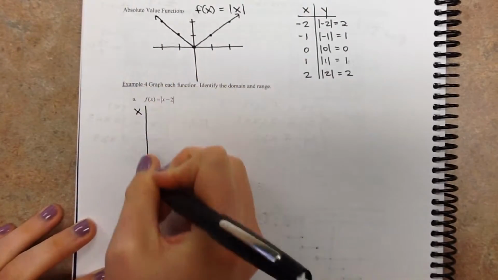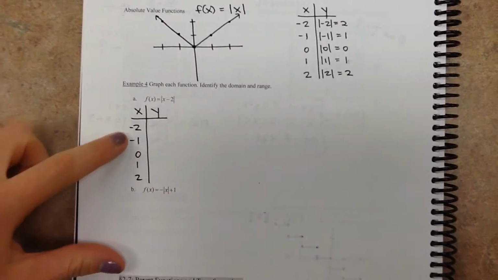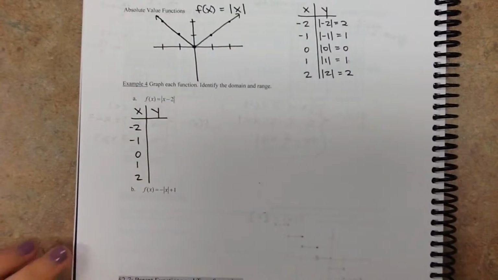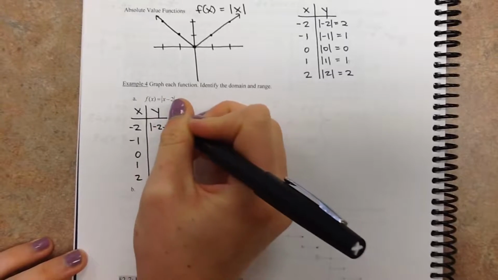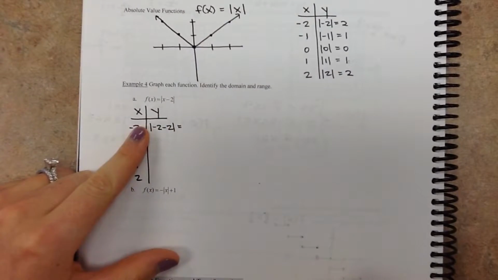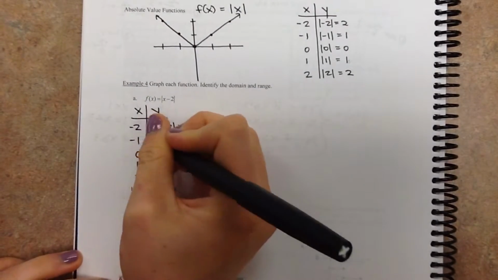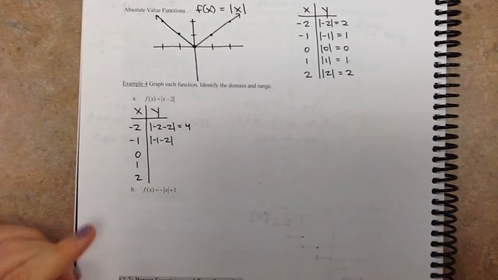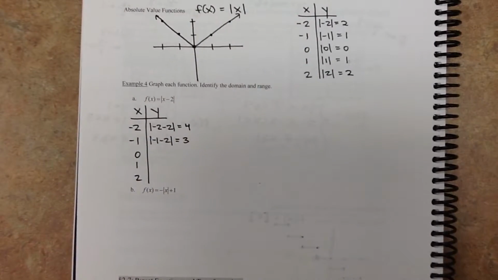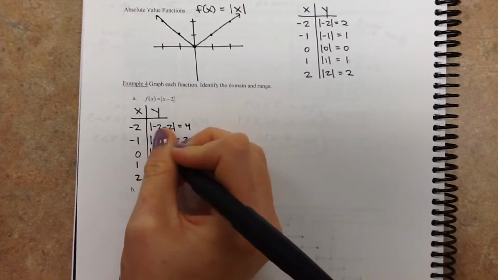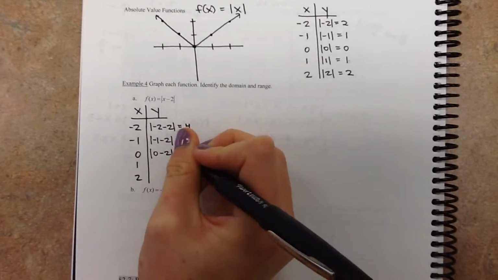All right, so an XY table, just use those 5 values, -2, -1, 0, 1, 2, and you just take those 5 values and sub them in for x into this equation. Okay, so absolute value of -2 minus 2. All right, so -2 minus 2 is -4. -4 is 4 units away from 0. Okay, so I plugged in -1 for x. -1 minus 2 is -3, which is 3 units away from 0. Now plug 0 into that absolute value. 0 minus 2 is -2, which is 2 units away from 0.